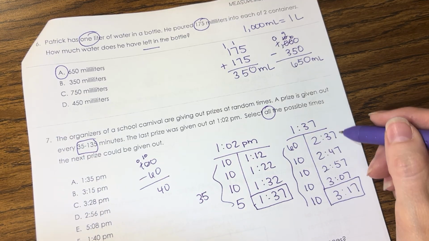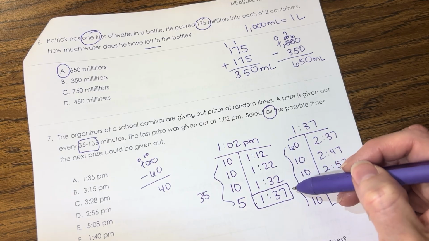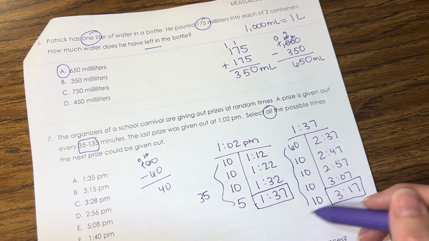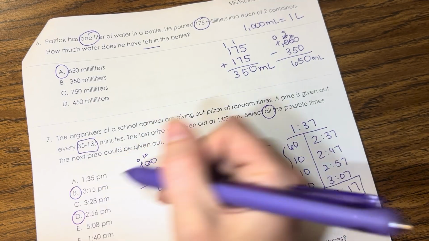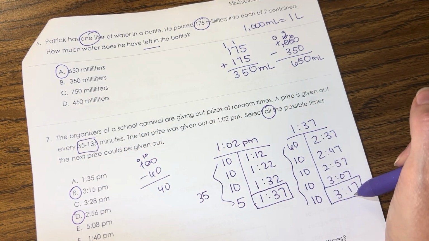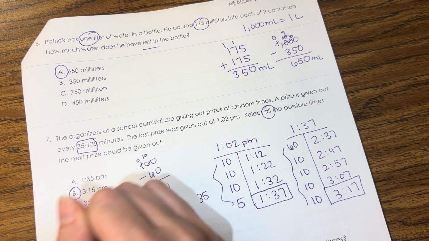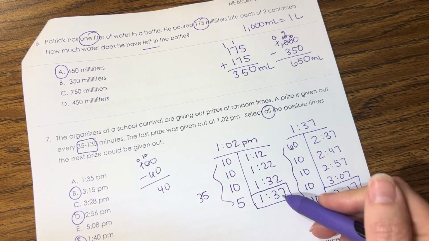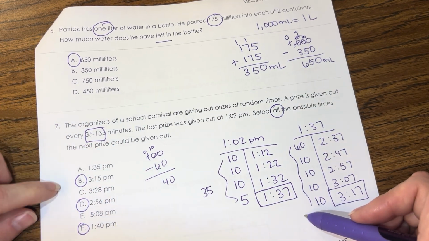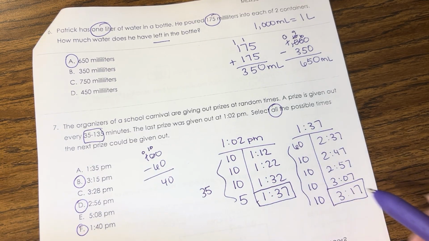Oh, wait, I didn't go enough, because 135, no? So 3:15 would be in there. 2:56 would be in there. And 140. So yeah, so those are my 3 answers. Okay.